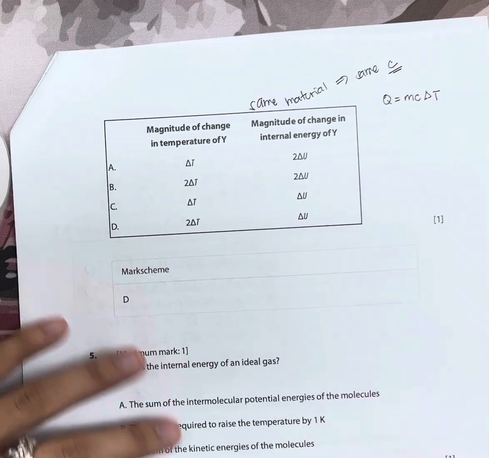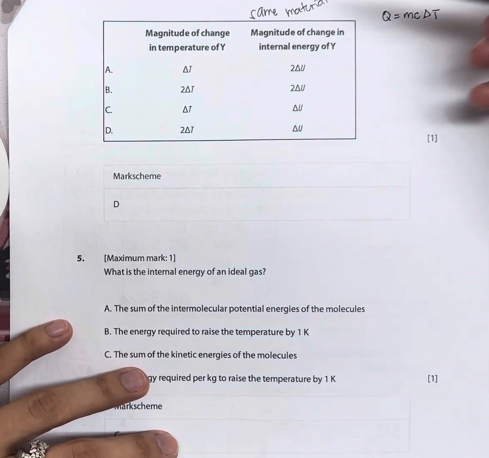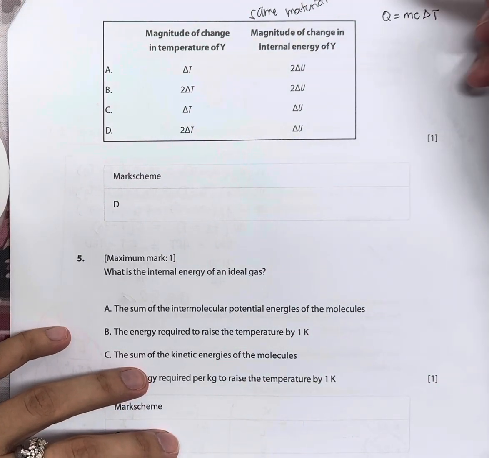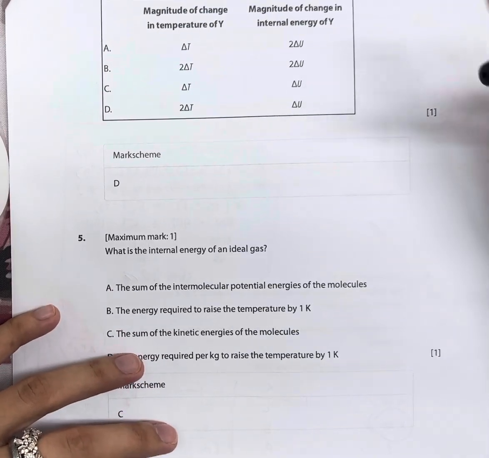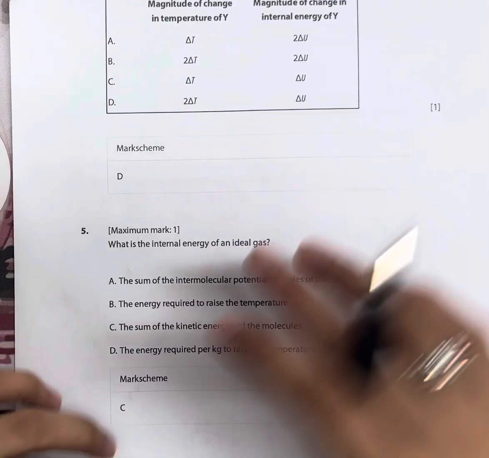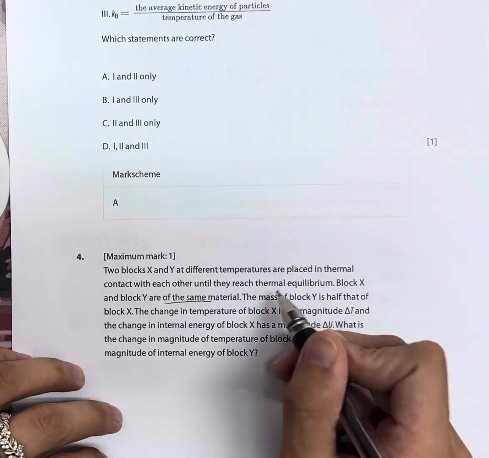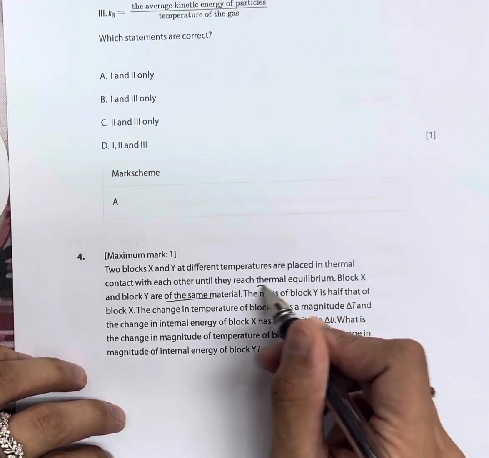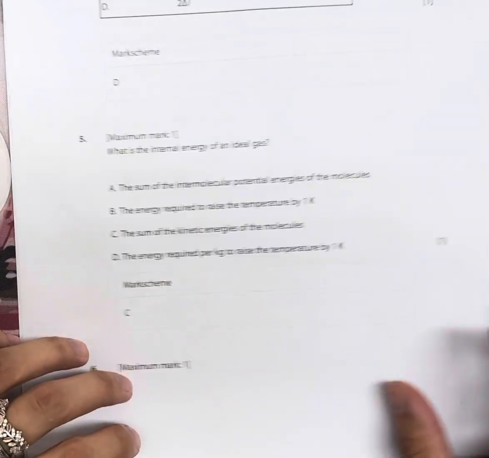Okay, so another implication of this is that if you have the same specific heat capacity, we also take into account that we have thermal equilibrium. It tells us here that they become in contact with each other, eventually reaching thermal equilibrium. What does that mean?